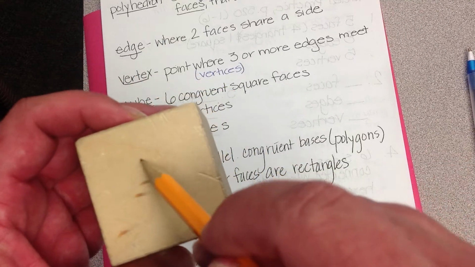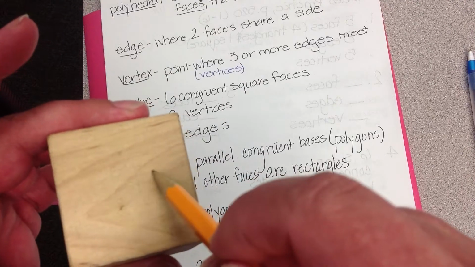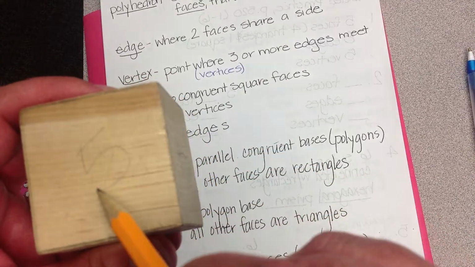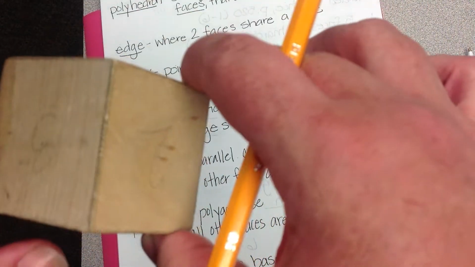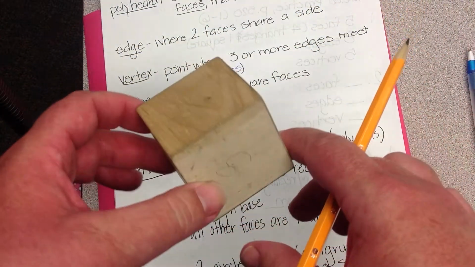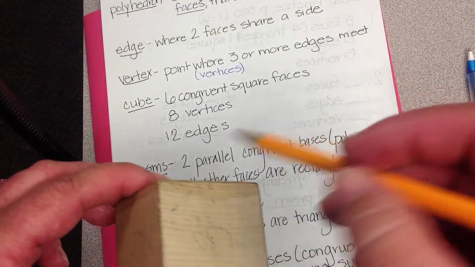So here, first thing I'm going to do is number the faces. 1, 2, 3, 4, 5, 6. That's it. There are no more faces left. So we had 6 faces on that shape. For our vertices, those are the corners.